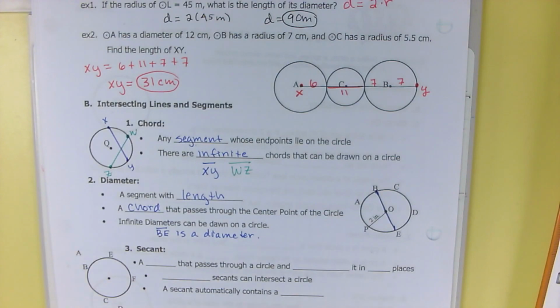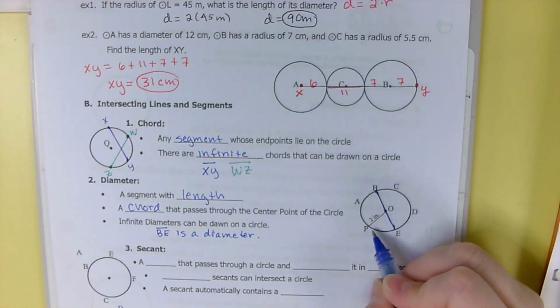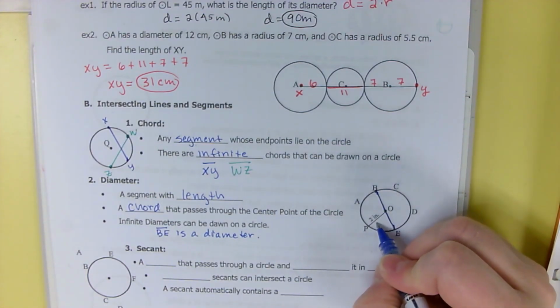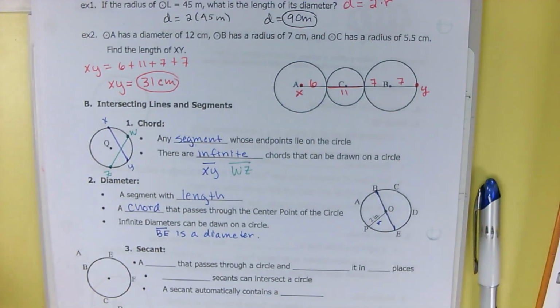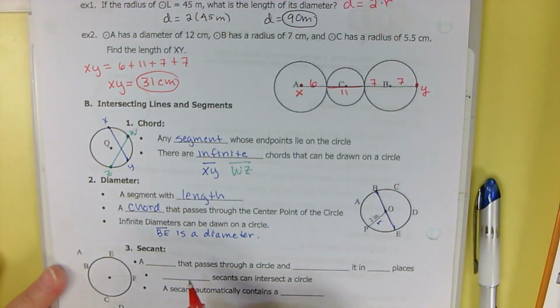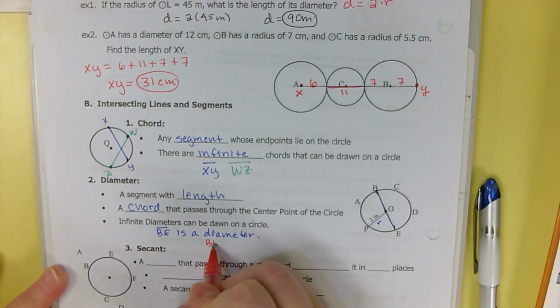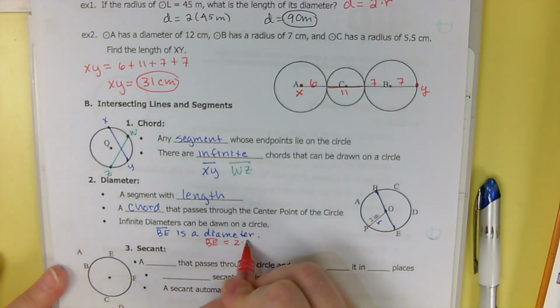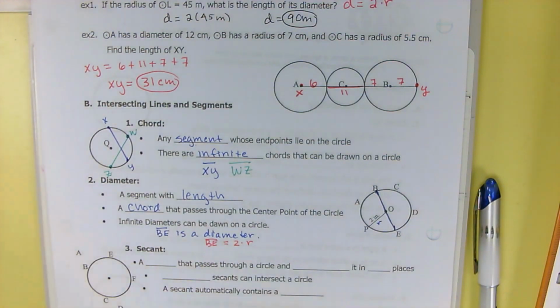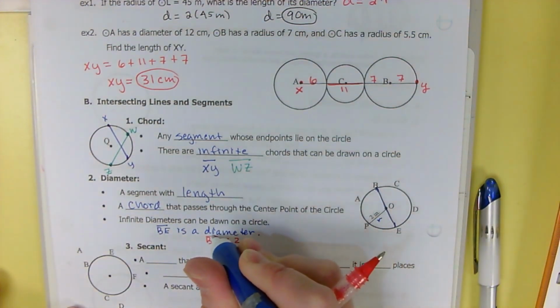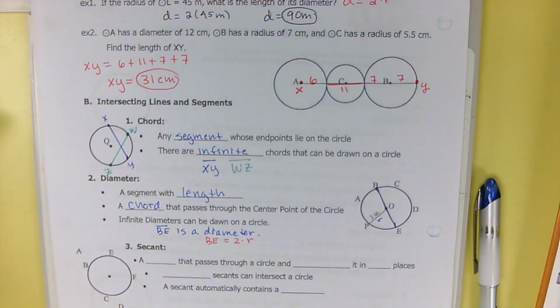Now, if we want to find the length of BE, OP is a radius. And we know that BE, a diameter, is 2 times the radius, right? Because any diameter is 2 radii put together.